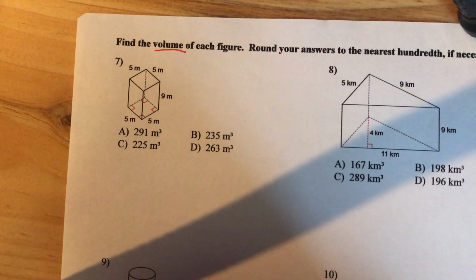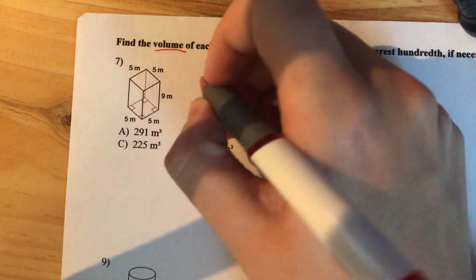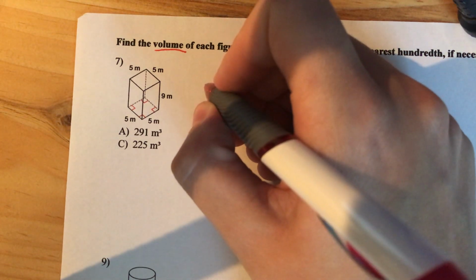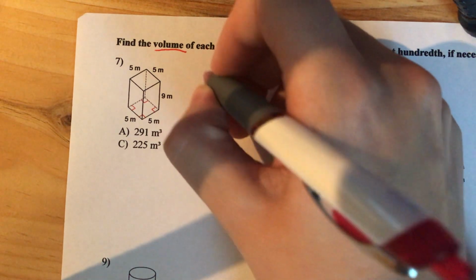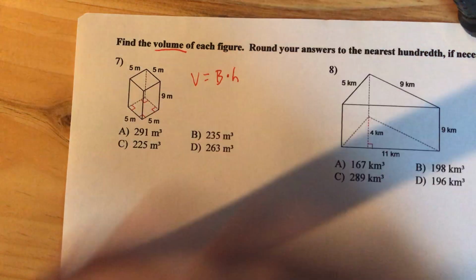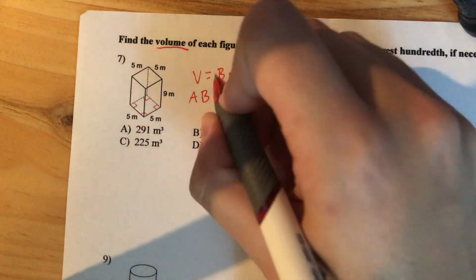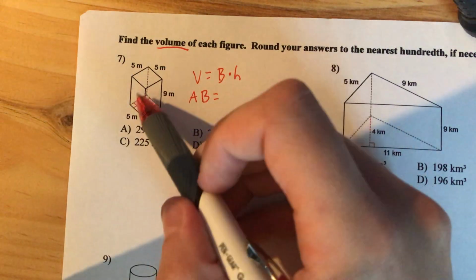So the volume of a prism is just base times height, okay? And remember the last lesson we just did, we want to find the area of our base first and then plug it into this formula. So let's find the area of our base.